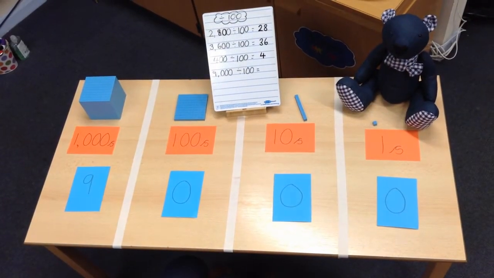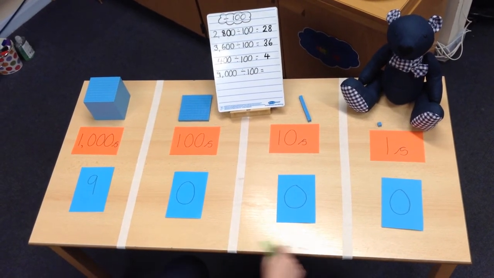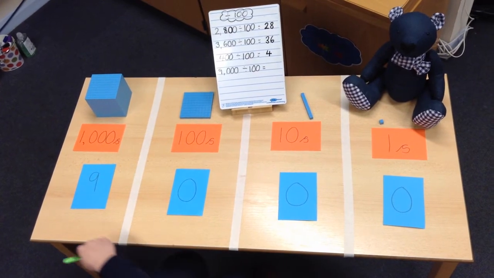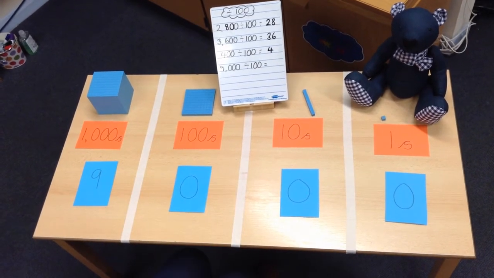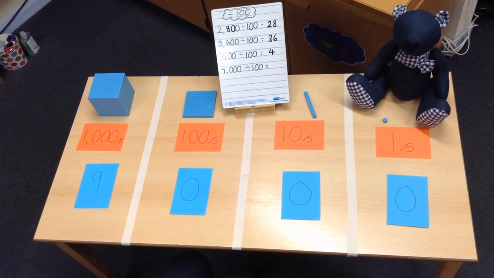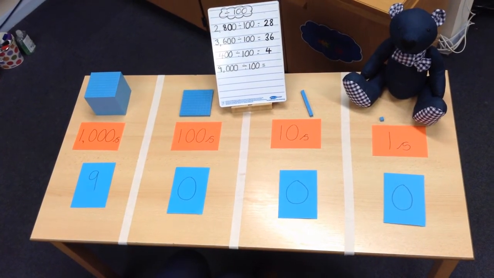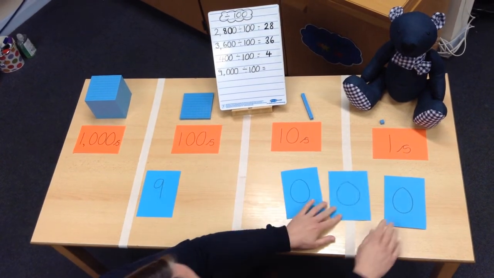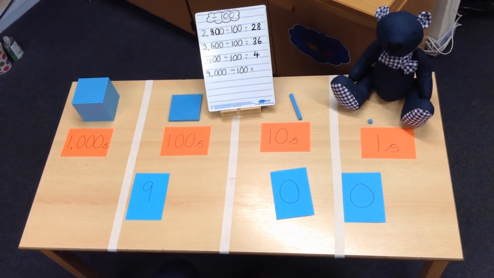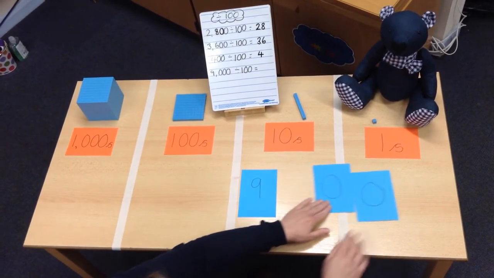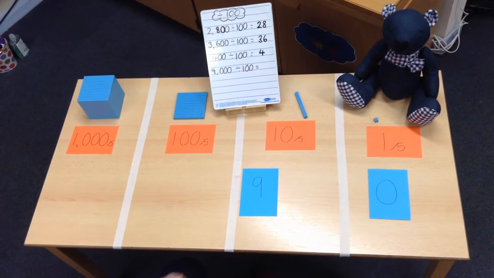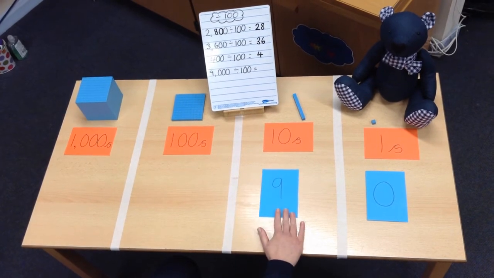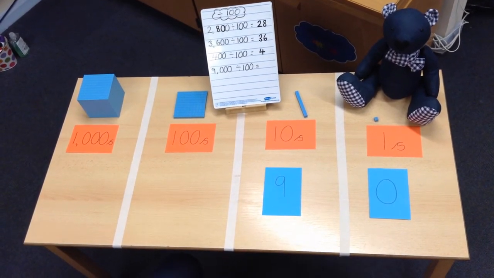And our final one, 9,000 divided by 100. How many hundreds are going to fit into 9,000 altogether? Remember, we move each digit 2 spaces to the right. That's once, that's twice. 9,000 divided by 100 gives us a quotient of 90.